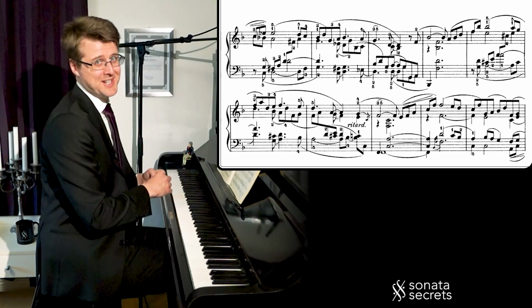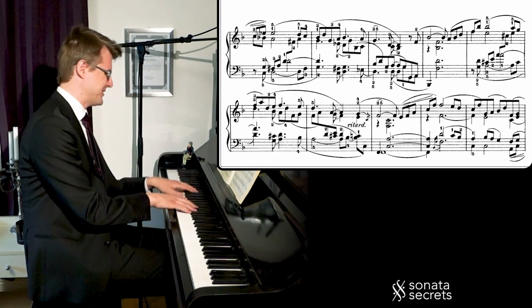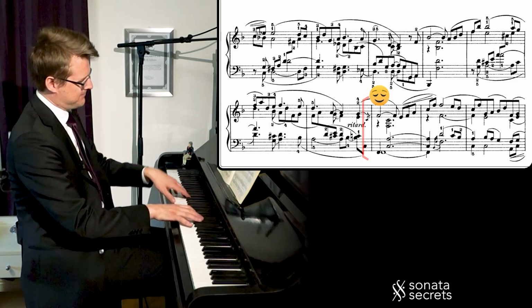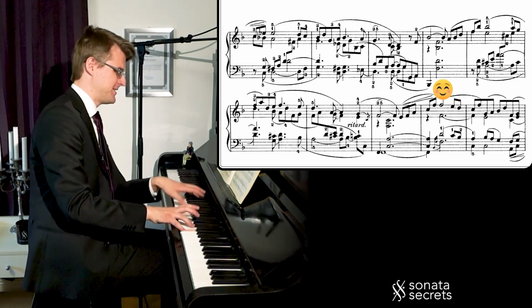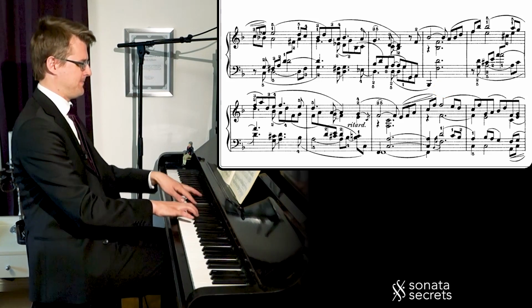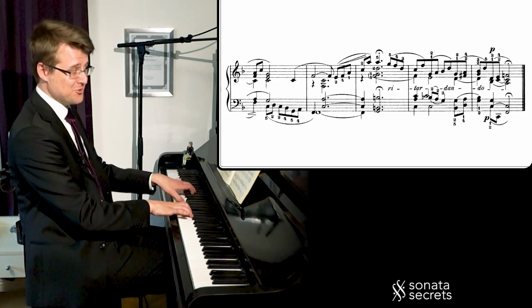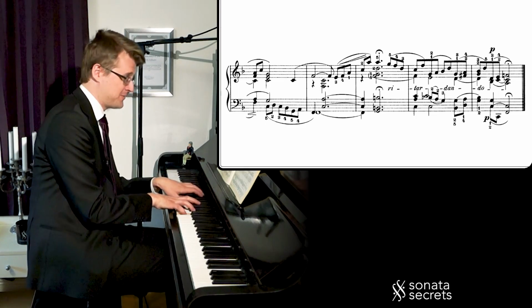But we eventually find our way back to F major, which sounds even nicer then, of course. And a return of the first phrases. Dreaming on. And now for the final time.